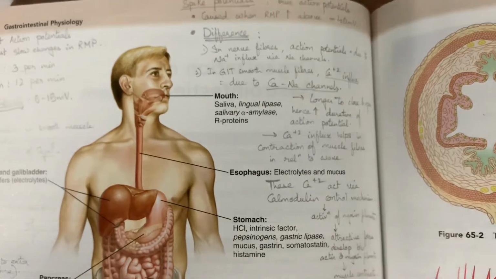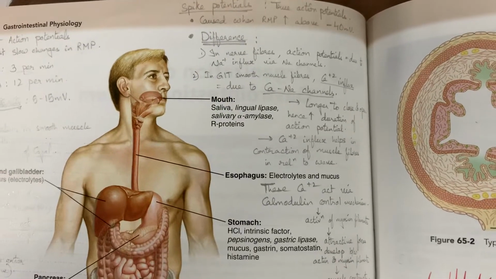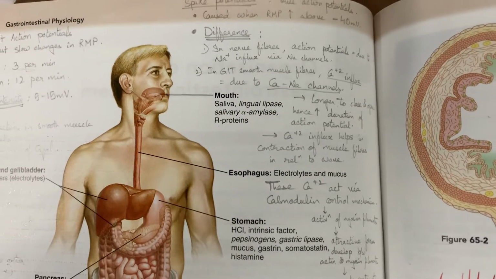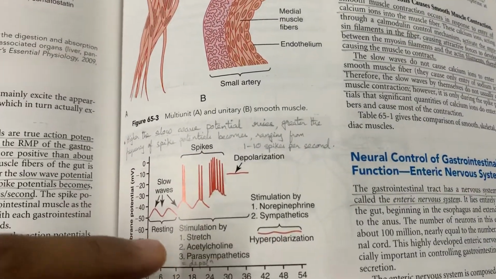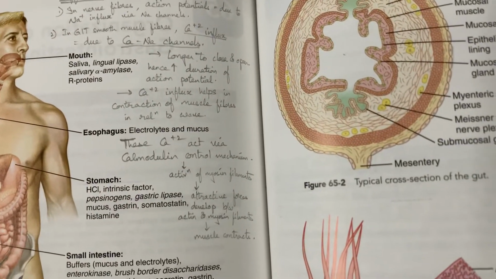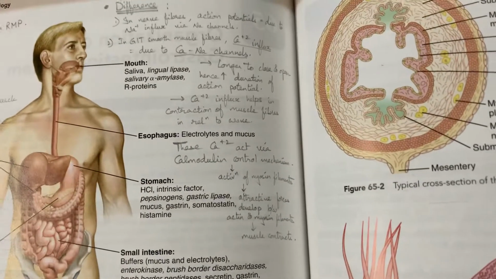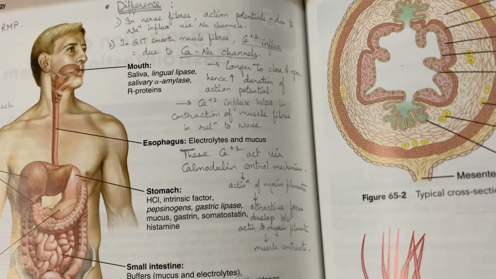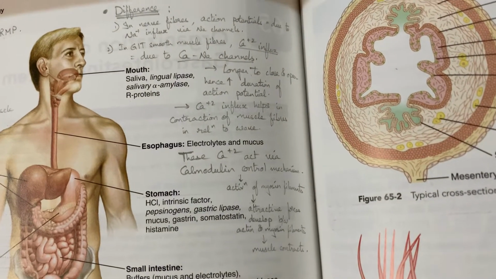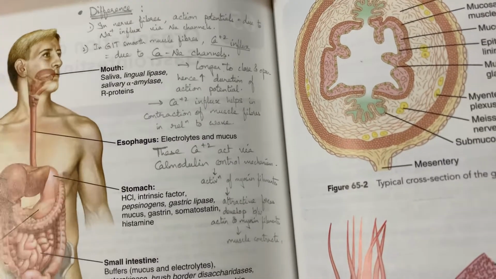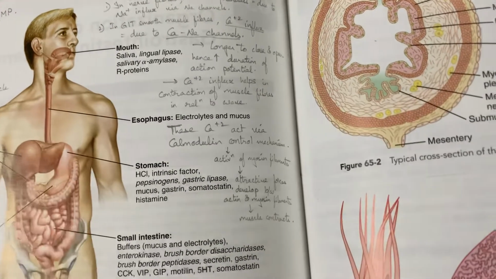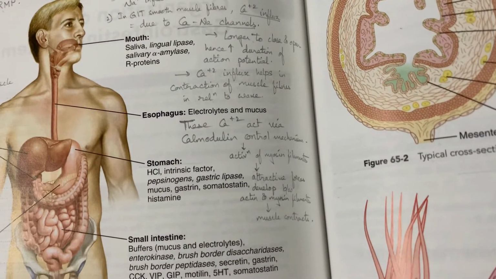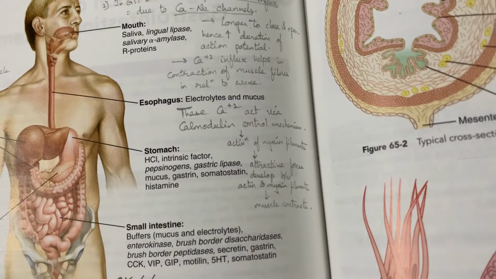So what is the difference? In nerve fibers, action potentials are due to sodium influx, okay, the depolarization process. This is via the sodium channels. However, in GIT smooth muscle fibers, remember that the wave you see here correlates with the contraction of the muscle. So that means it should have something to do with calcium, because the muscle is contracting along with the wave, okay? So the calcium influx is due to calcium-sodium channels, which take longer to open and close. Hence the duration of the action potential is increased. It is maintained at an increased rate. And this calcium influx helps in contraction of the muscle fibers in relation to the wave.